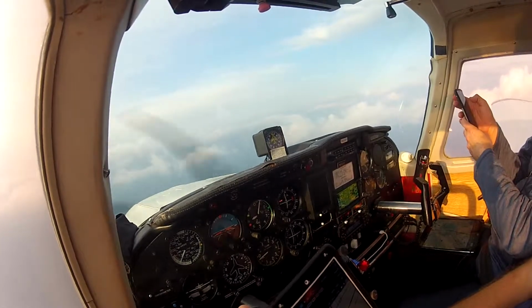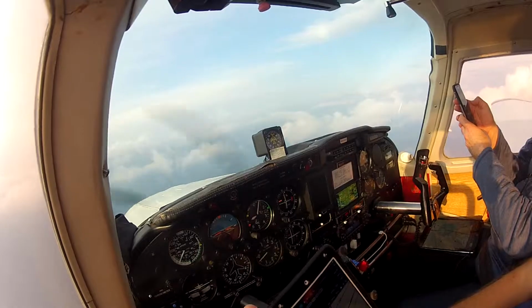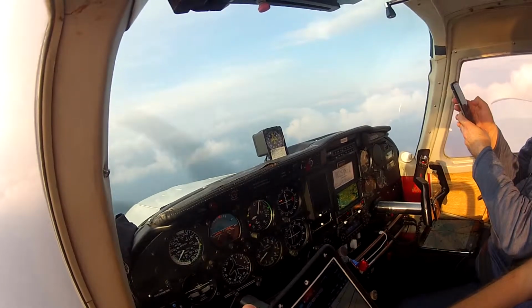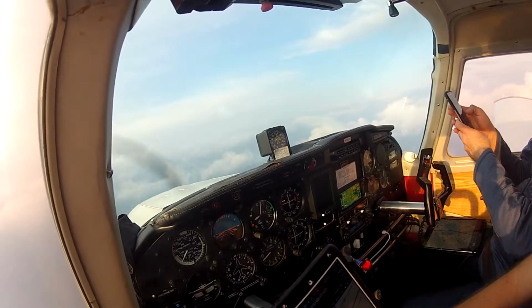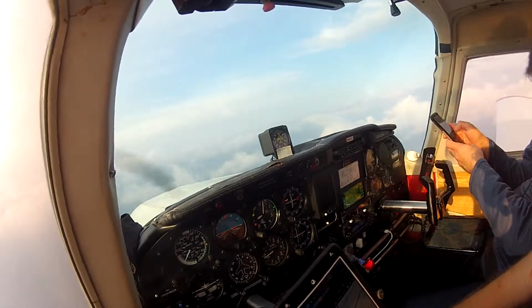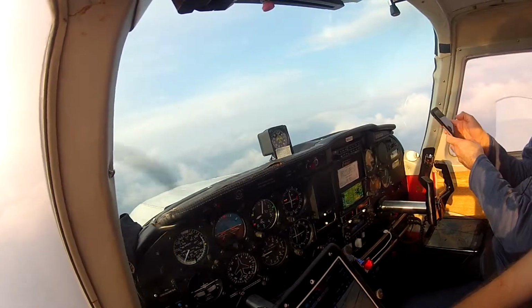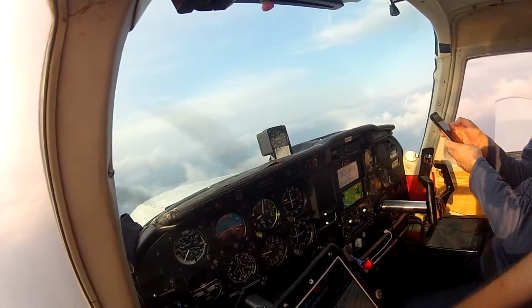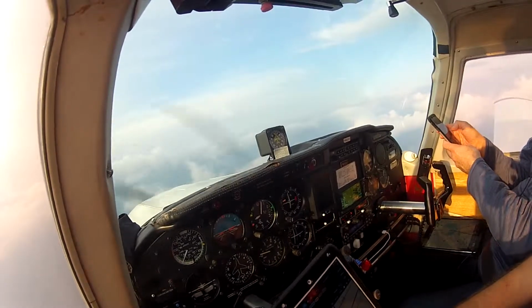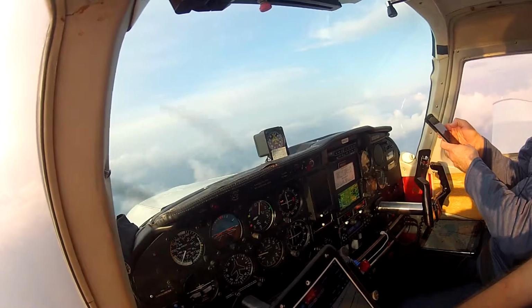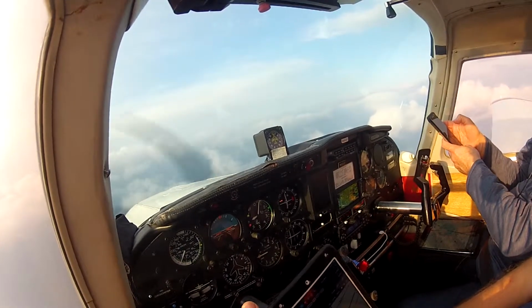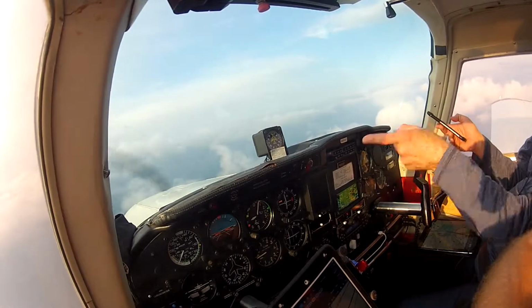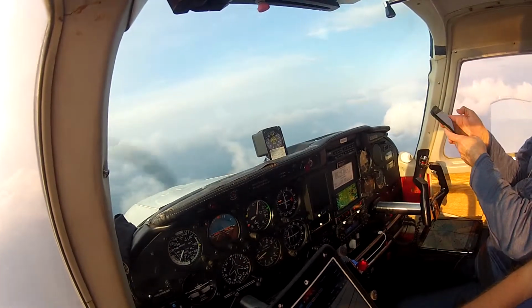Let me see what that is in knots. I'm getting like 180 miles an hour, which should be about 130. A little more than that. Hold on, about 130, 140 knots. Yeah, the knots isn't lined up correctly here. Well, that's because you're talking about the difference between true and indicated. Okay. That adjustment is for true airspeed.